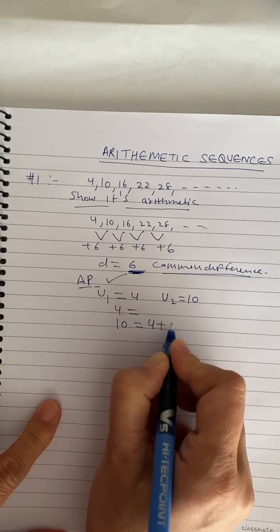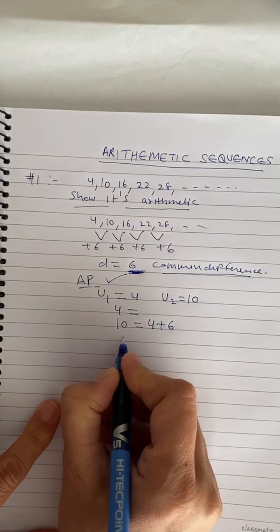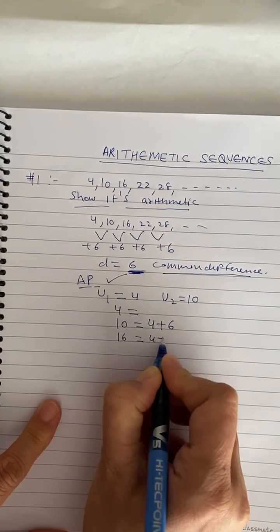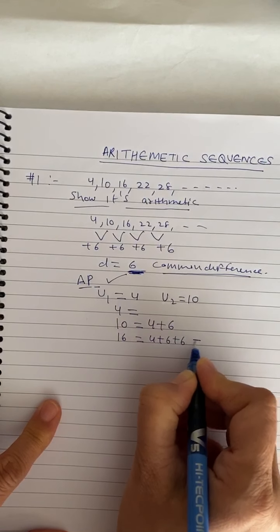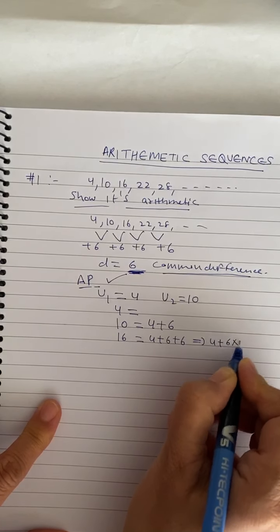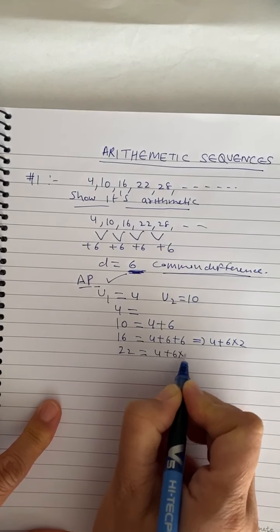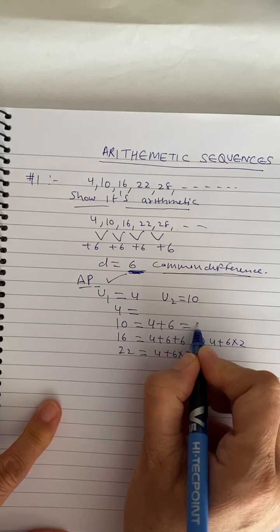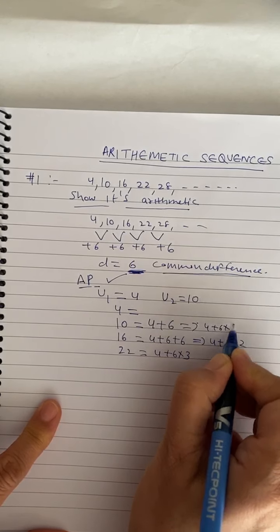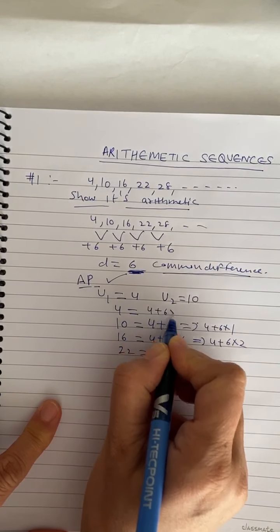So I'm going to rewrite this as 4 plus 6. Then the next one is 16, which is 4 plus 6 plus 6, which can also be written as 4 plus 6 times 2. And then you have 22, which is 4 plus 6 times 3. And then this one is 4 plus 6 times 1. And this becomes 4 plus 6 times 0.